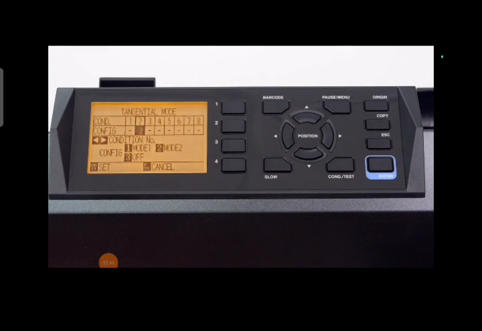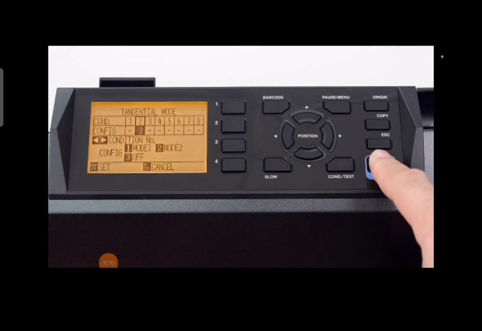So we want it to lift up the blade to maneuver it at the corners, but don't necessarily need it to perform an overcut on each corner. Once that is set, we can press Enter to accept the change.